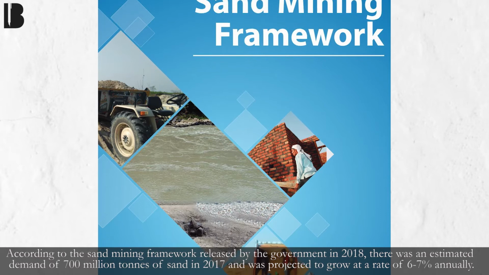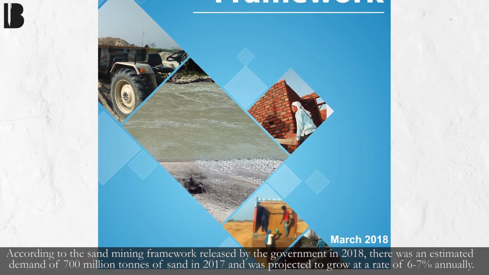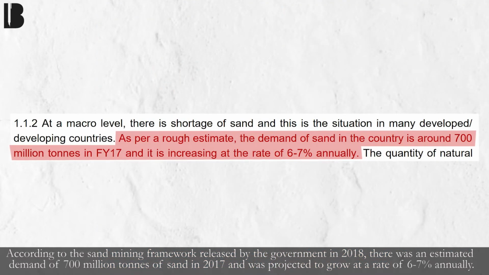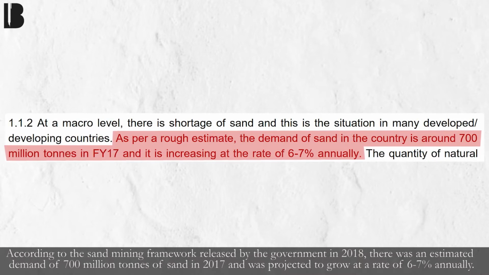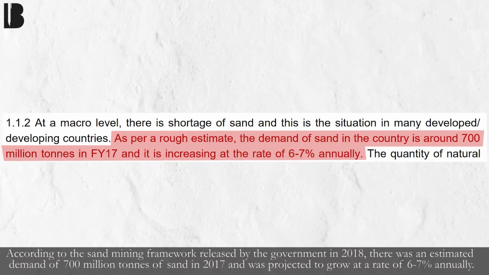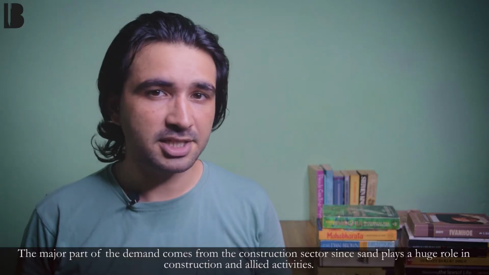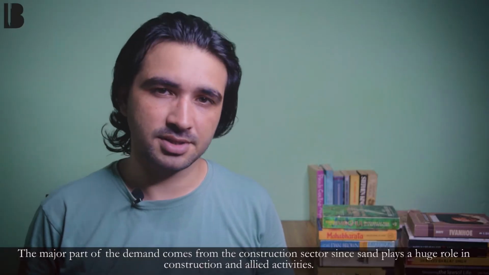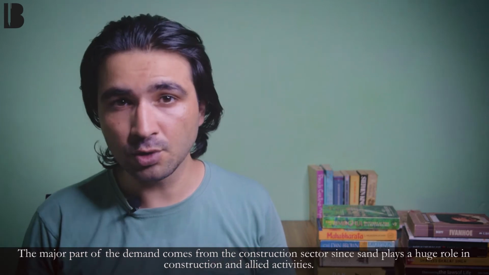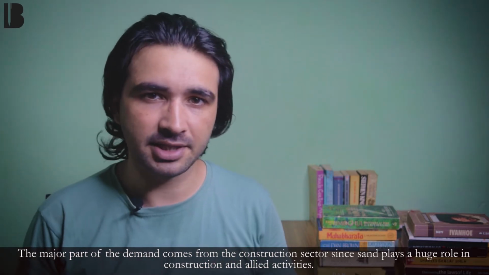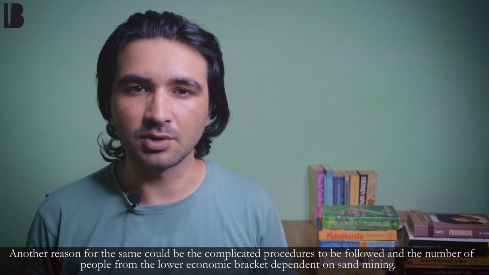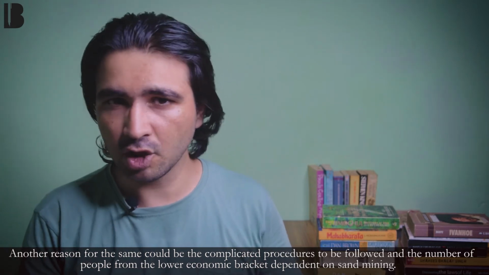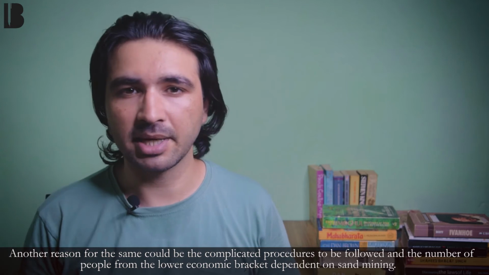According to the sand mining framework released by the government in 2018, there was an estimated demand of 700 million tons of sand in 2017 and was projected to grow at a rate of 6 to 7% annually. The major part of this demand comes from the construction sector, as sand plays a huge role in construction and allied activities. Another reason for the same could be the complicated procedure to be followed and the number of people from the lower economic bracket dependent on sand mining.